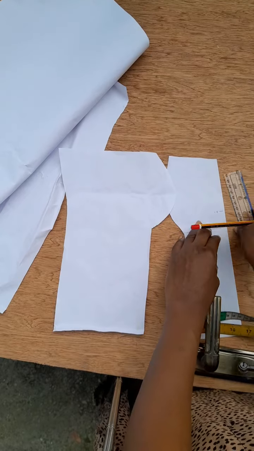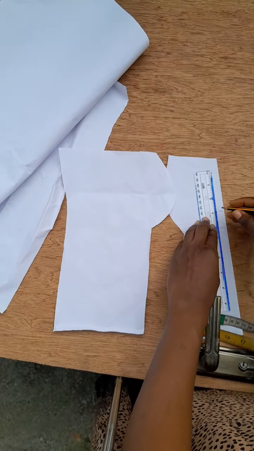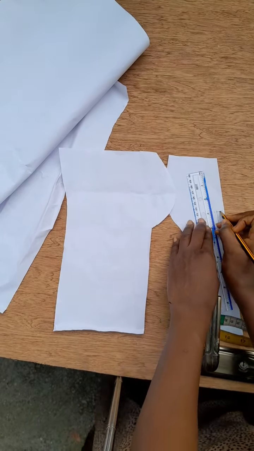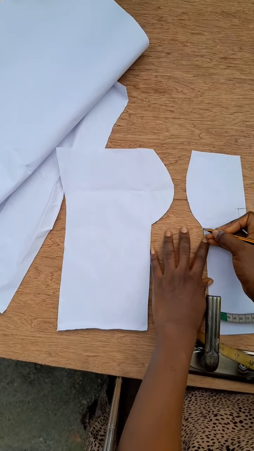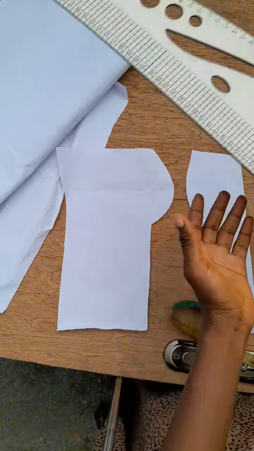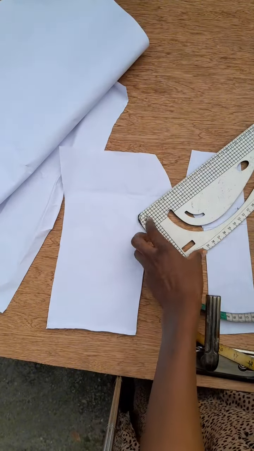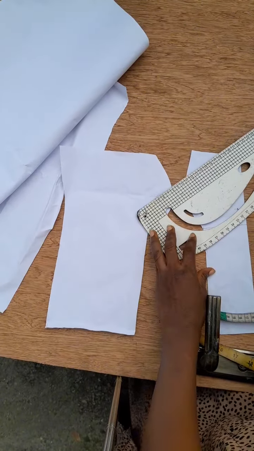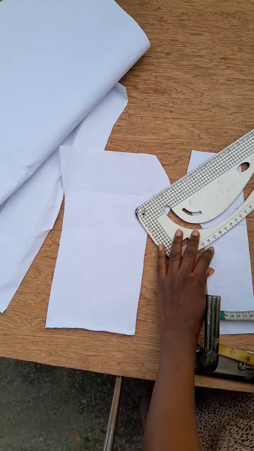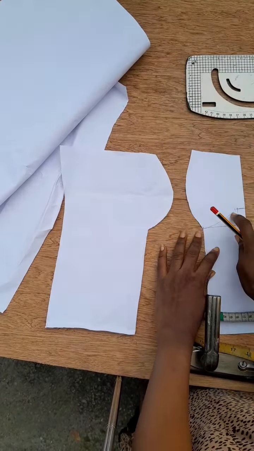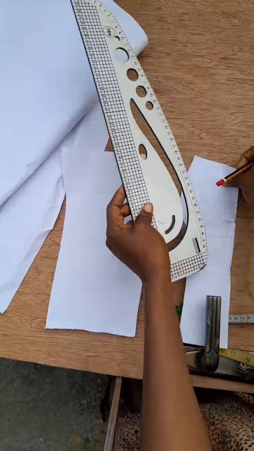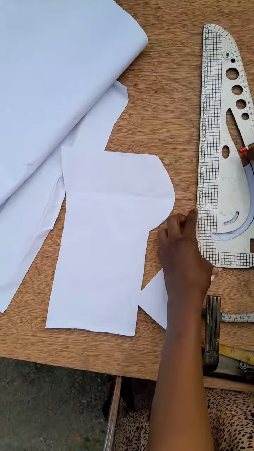So that's the half inch that I'm using. Then make sure you connect it, do the whole connection. Then we curve from this underbust point to this point using my French curve. You see, like this, so that has been done. I'll just connect this to this. You may not really understand it now, but you will when I'm done, so just connect it like this.